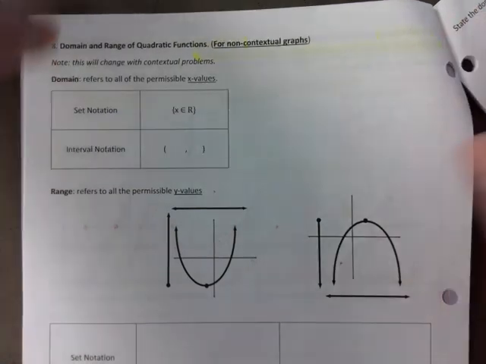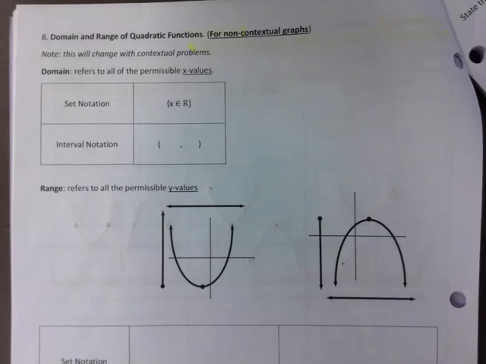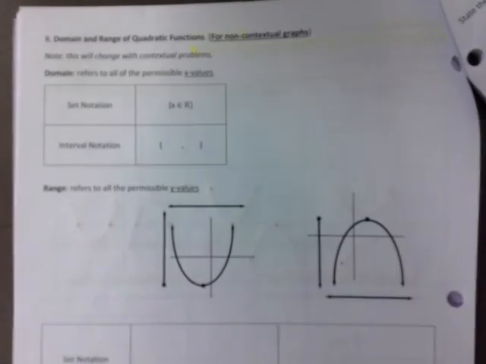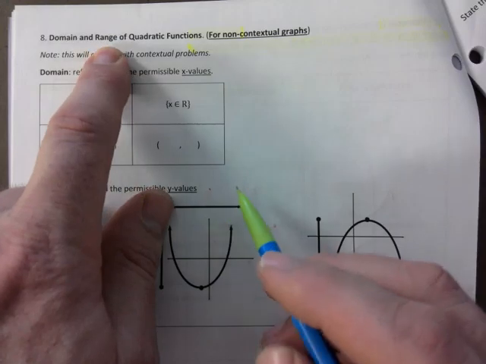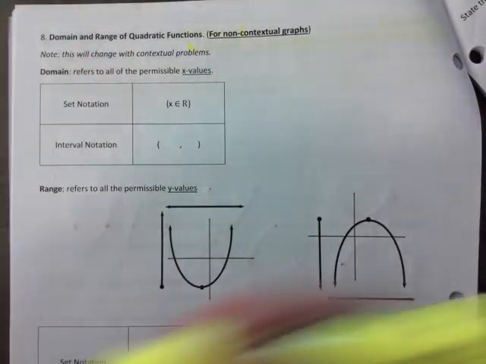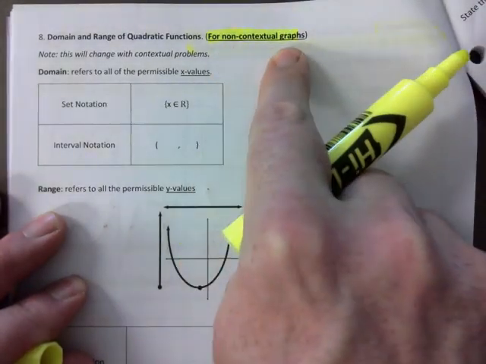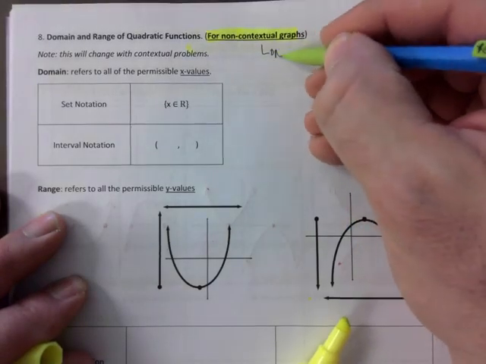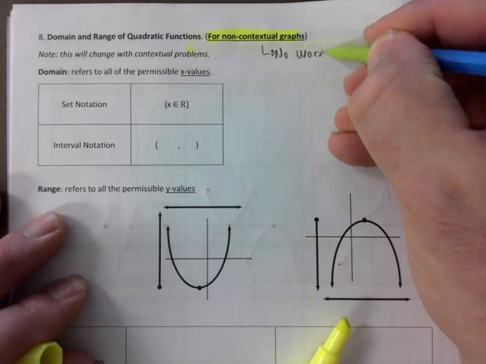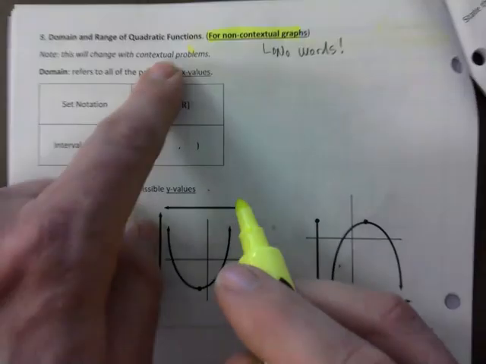All right, so continuing from our quadratics properties and whatnot, the next thing that you need to know how to do is your domain and range. Make sure this is for non-contextual situations, so there's no word problem. This is going to change once we do word problems. No words. Once we get to that, it will change.